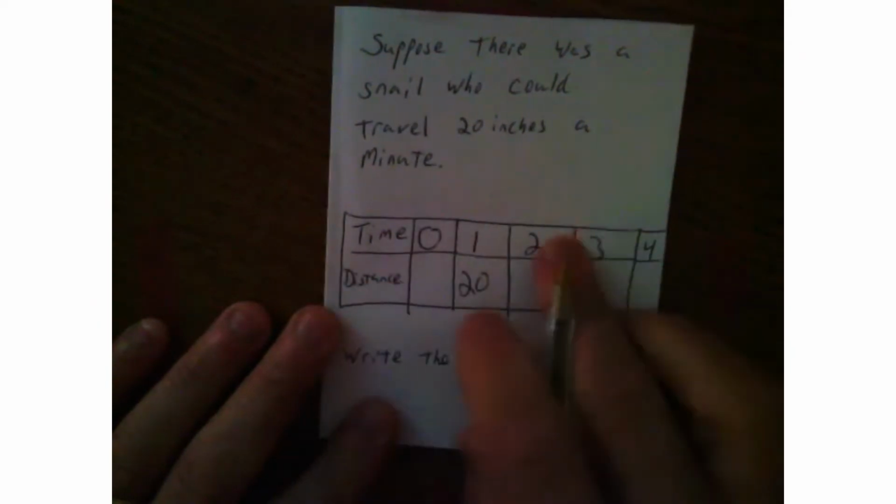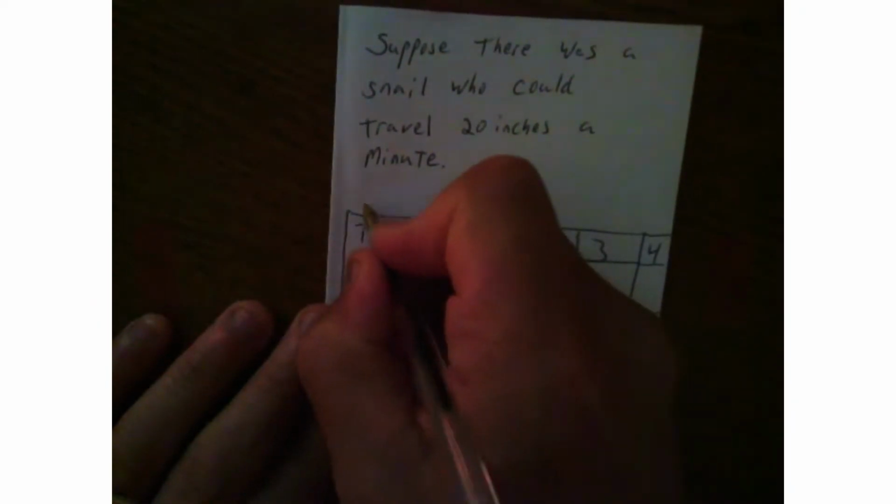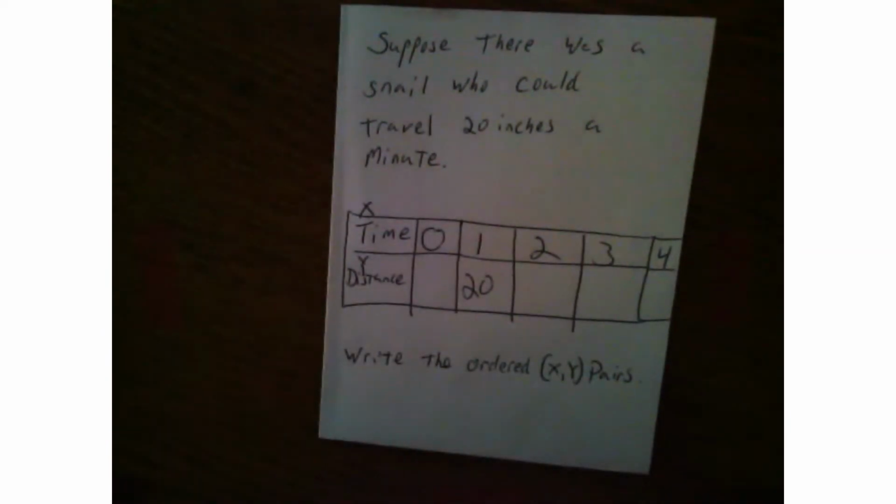All right, let's check out this word problem here. Let's suppose there was a snail who could travel 20 inches a minute. Oh, that's a fast one. Fast snail. So time and distance is how I'm going to set this up. And we'll know that time is going to be our x-axis, and distance will be our y-axis when we set up a graph in a little bit.